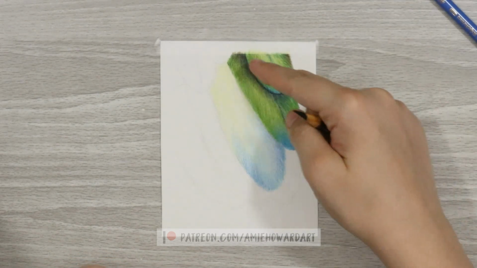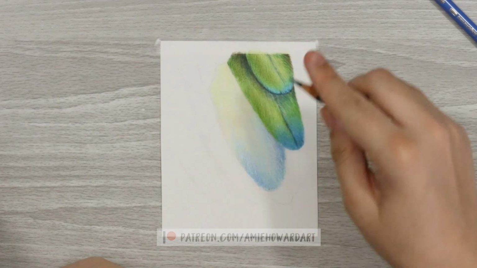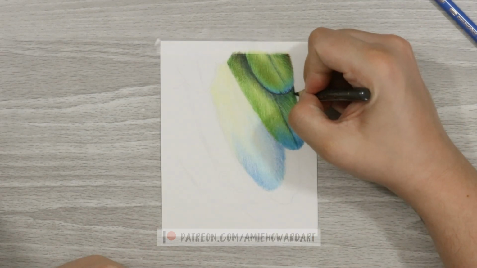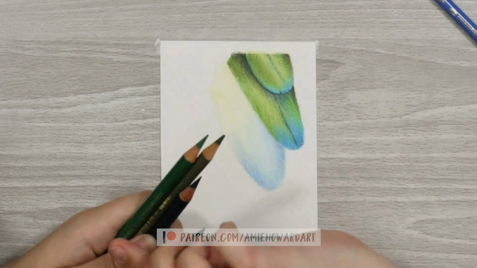So you can see we've got a nice strong shadow there and a little shadow here. That's just the edge of the feather, that bit there.